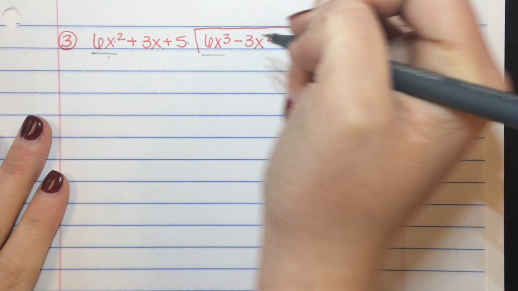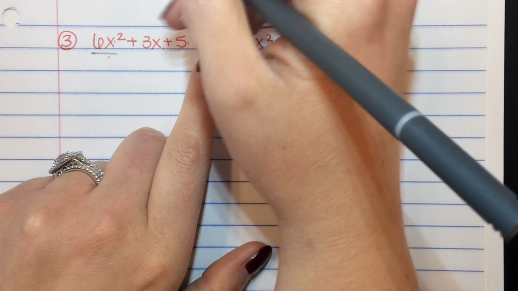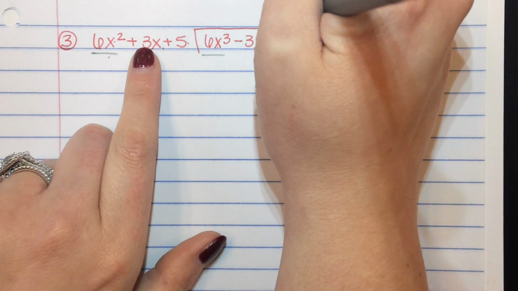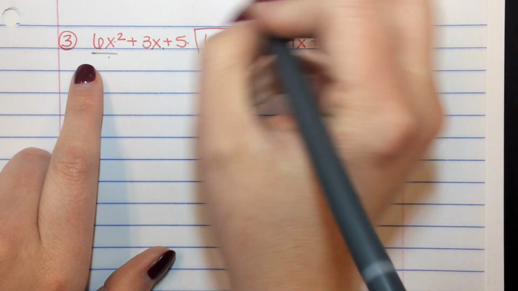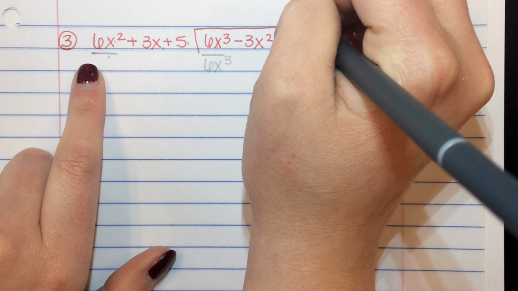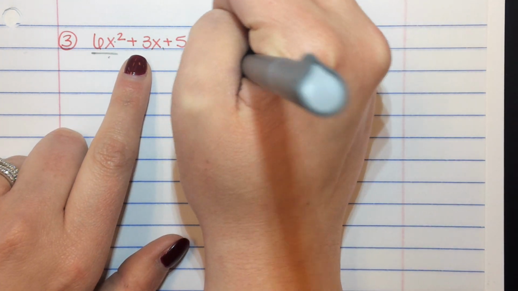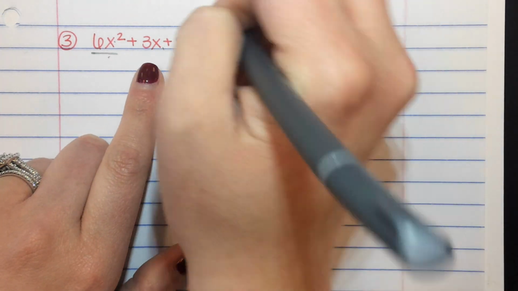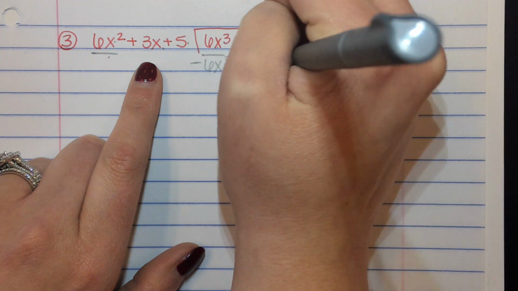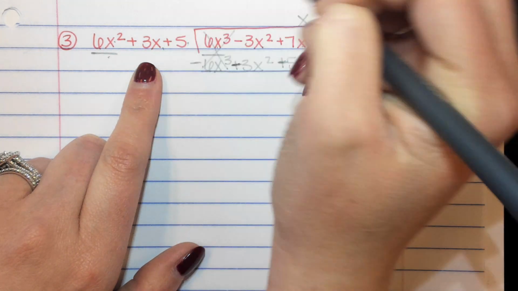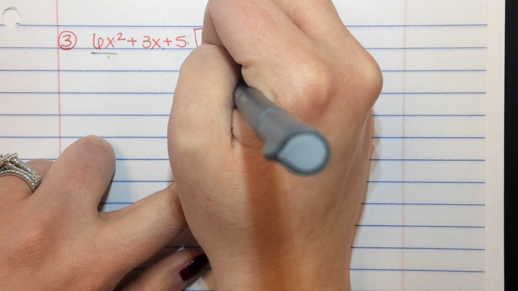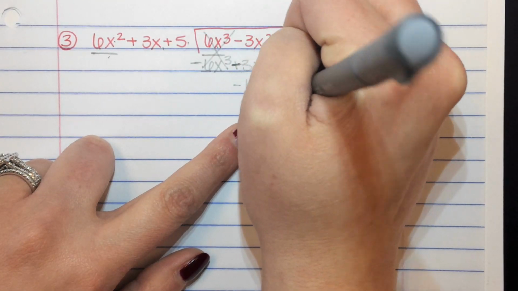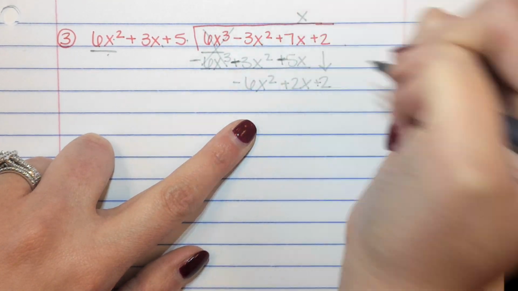So we need to make the 6x squared an x cubed. So we need an x. So I'll come down here to the x term. So 6 times 1 is 6. And we just need an x. So let's check that. X times 6x squared is 6x cubed. X times 3x is 3x squared. X times 5 is 5x. Change those signs and combine. Those cancel. Negative 3x squared minus 3x squared is negative 6x squared. 7x minus 5x is 2x. We bring down that positive 2.